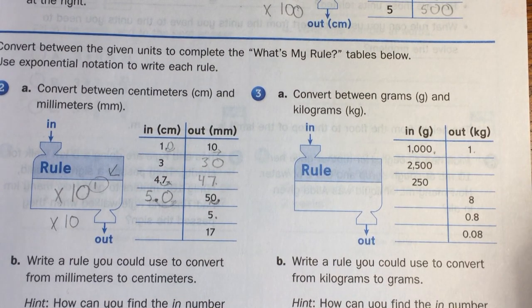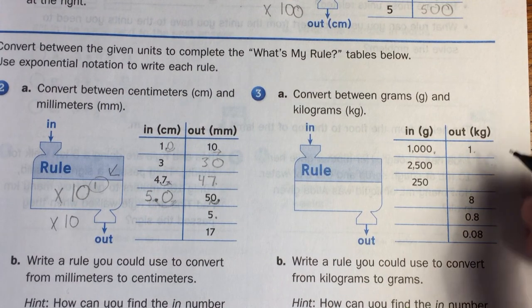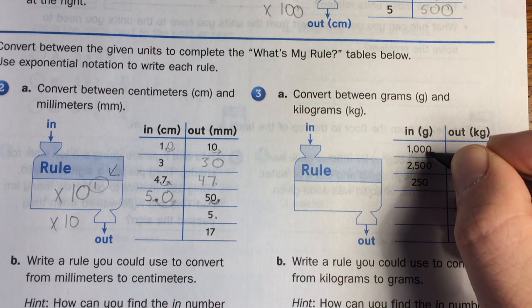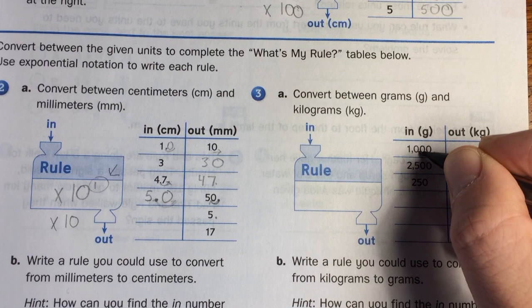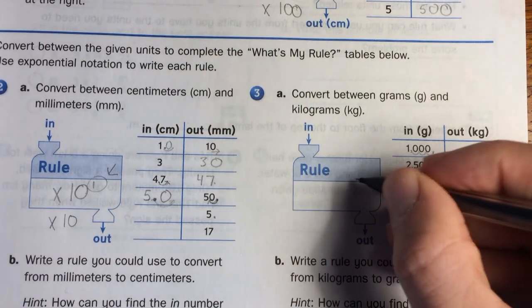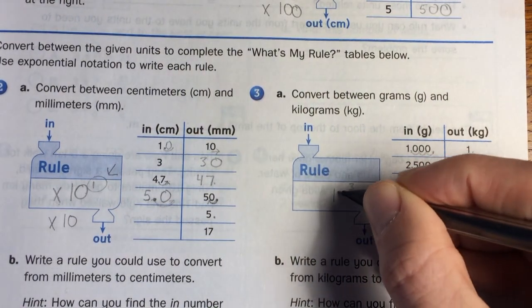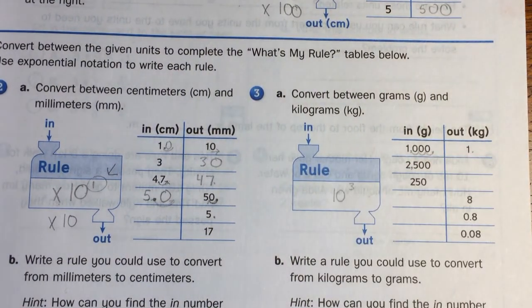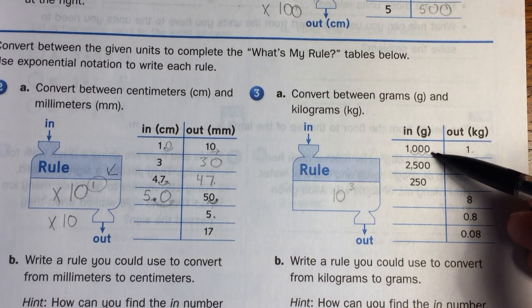So how did we get from here to the 1? How many places did that decimal have to move? And you can walk yourself through it. 1, 2, 3. He moved 3 places. So that means our exponent's going to be 3, 10 to the 3rd power.